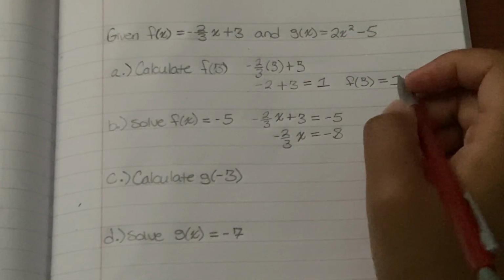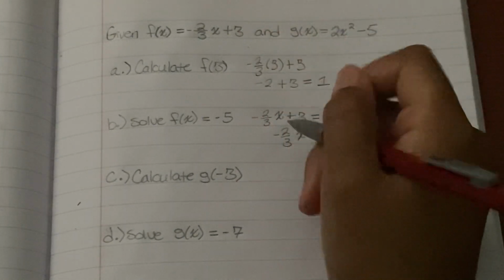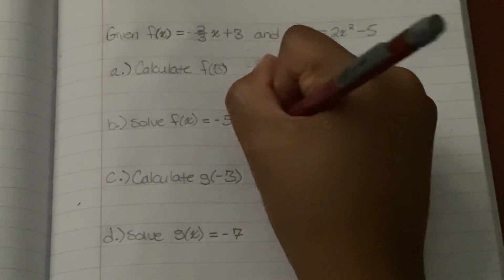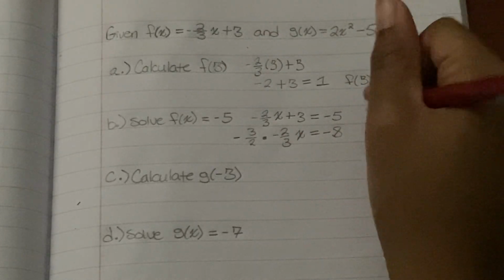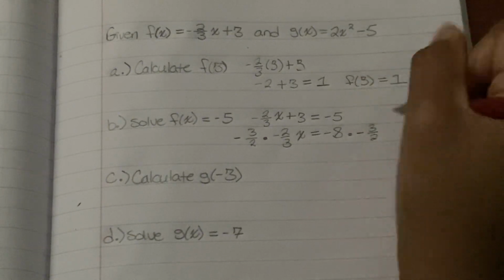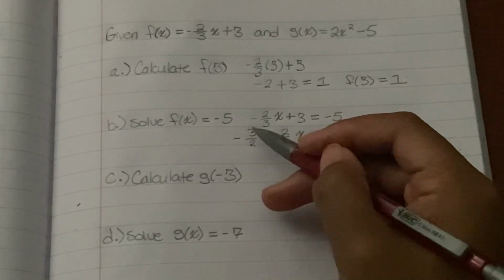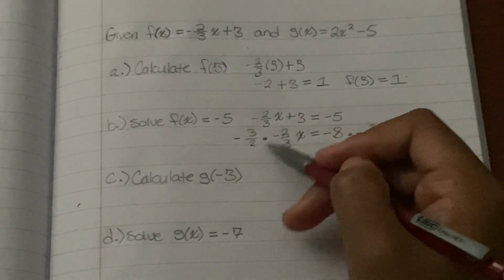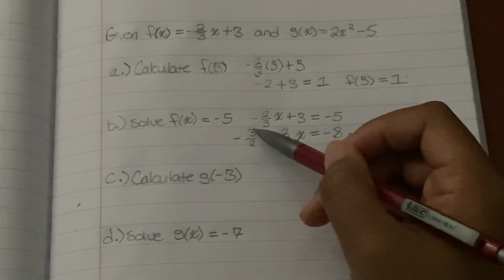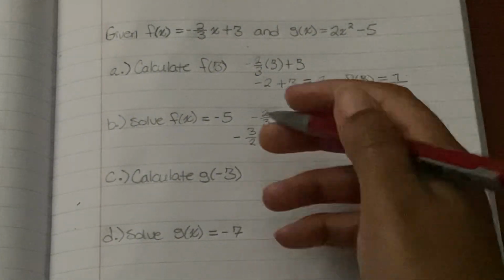Great. And now I'm going to multiply by the reciprocal on both sides, the reciprocal of the 2/3. So 3/2. And I'm just going to make it negative, because that's negative. And when you do that, negative 3/2 times negative 2/3. 3 times 2 gives 6 over 6, which would be 1. So negative times negative will cancel out, just make it 1.